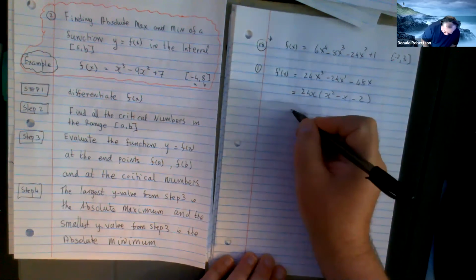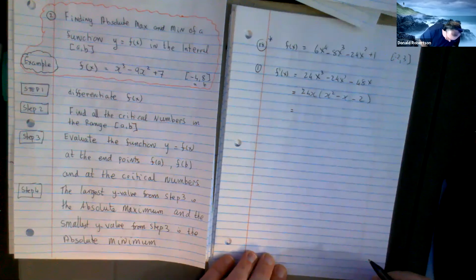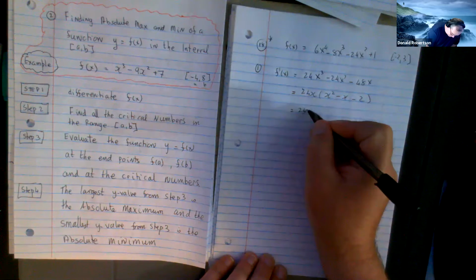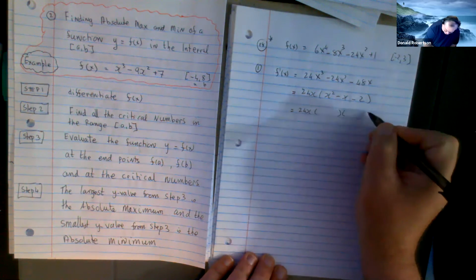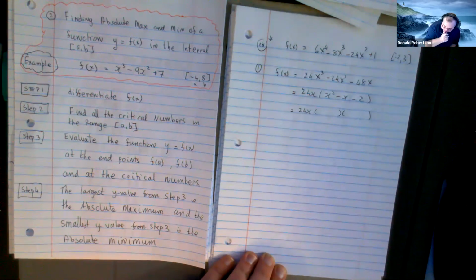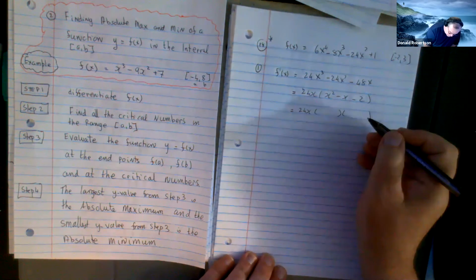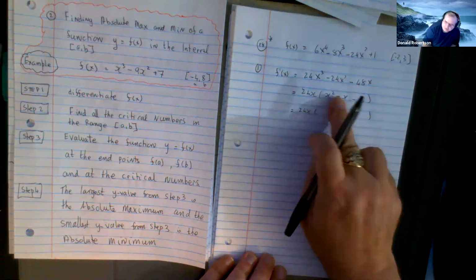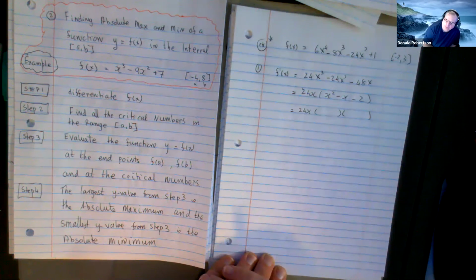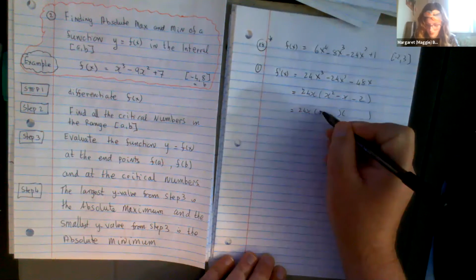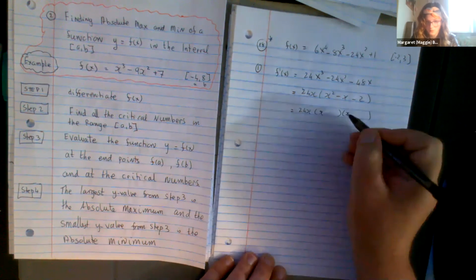Can we do any more? Would that be the difference of squares there? Nope, because there's 3 terms, it won't be a difference of squares. But it will be a normal trinomial. Isn't it x minus 2, x plus 1?